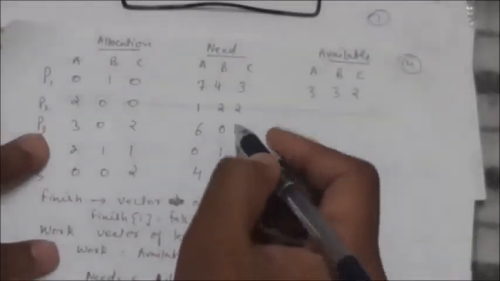So we have to find the row of a need matrix whose value is less than or equal to the work vector, right? Here, the second row of the need matrix is 1, 2, 2, and the fourth row of the need matrix also. These two satisfy the condition that their value is less than or equal to work. Actually their value is less than the work vector, right?